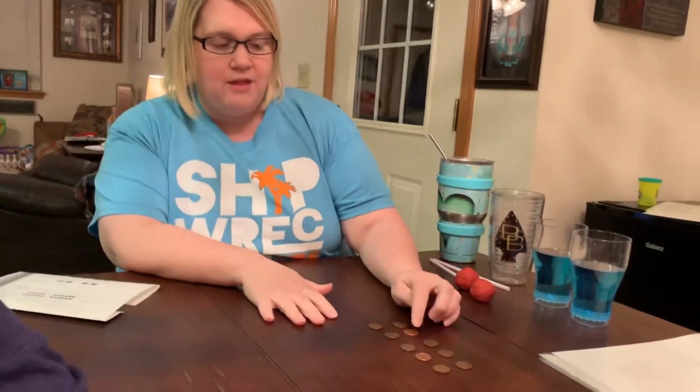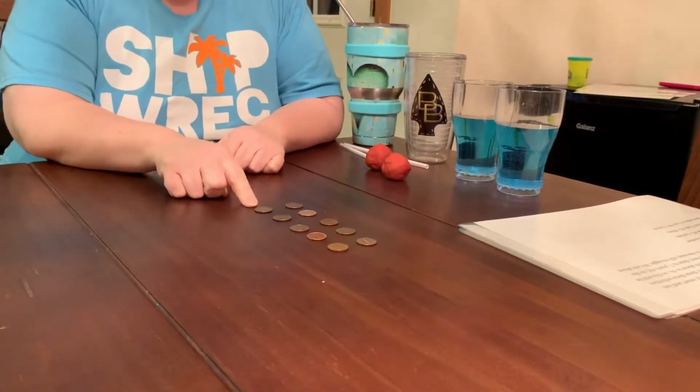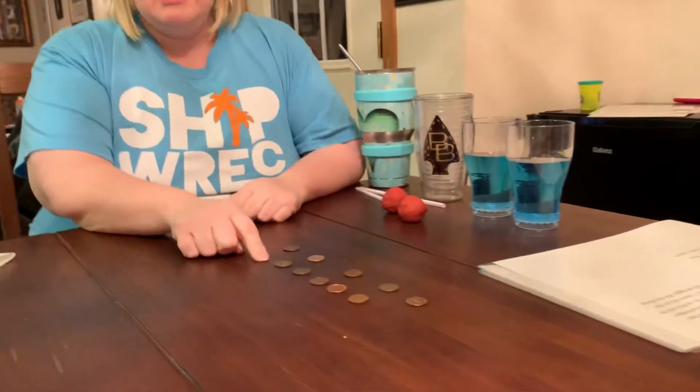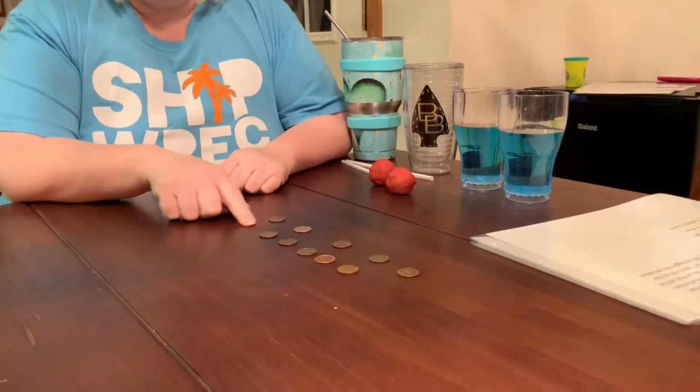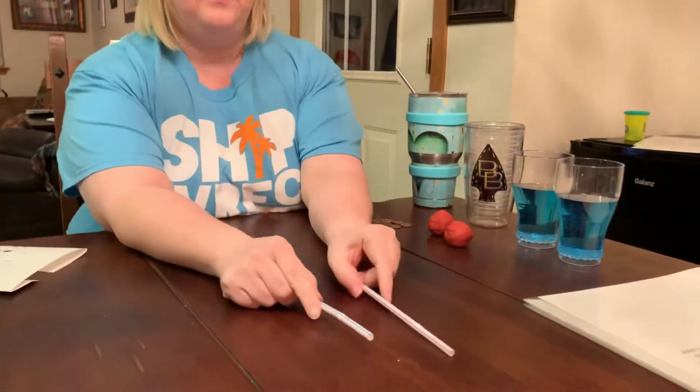Okay, Press, there are 2 lines of pennies here. Would you say that these are both the same? Yes. Okay. So if I do this, does this one have more? Or are they the same? They're the same. Okay. All right, let's take these 2 straws right here.